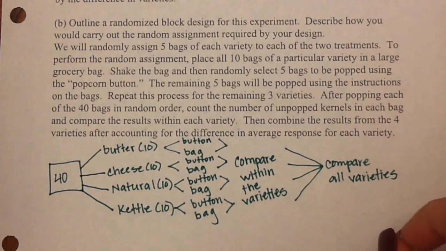Again, when you're writing your design, make sure you're paying attention to details and being as specific as you can possibly be. Don't leave anything out, don't leave anything ambiguous. Someone should be able to carry out your design when you are done with it.